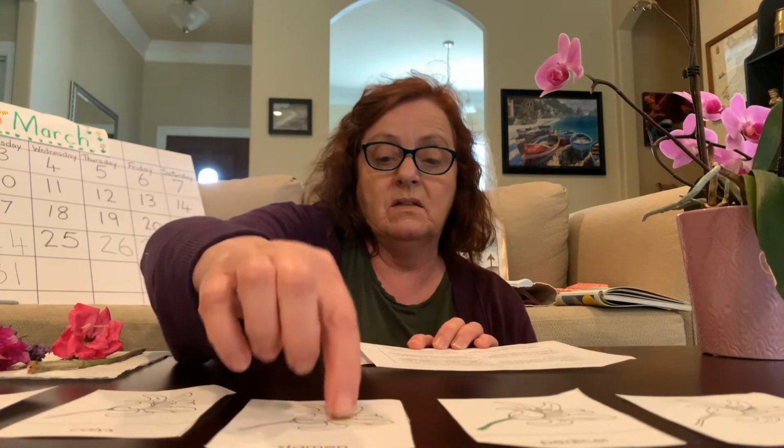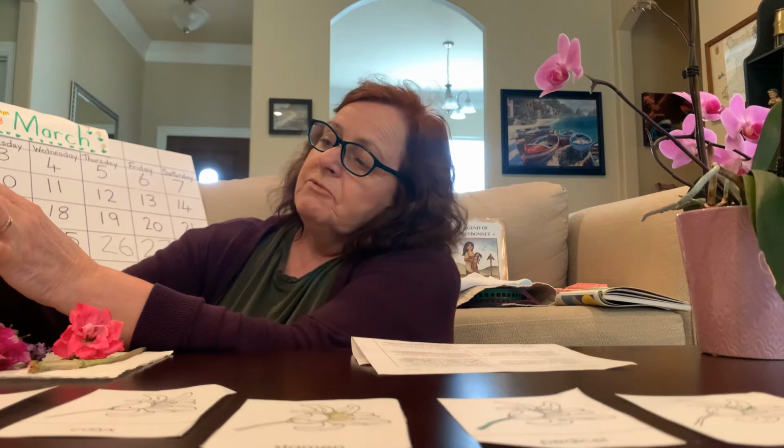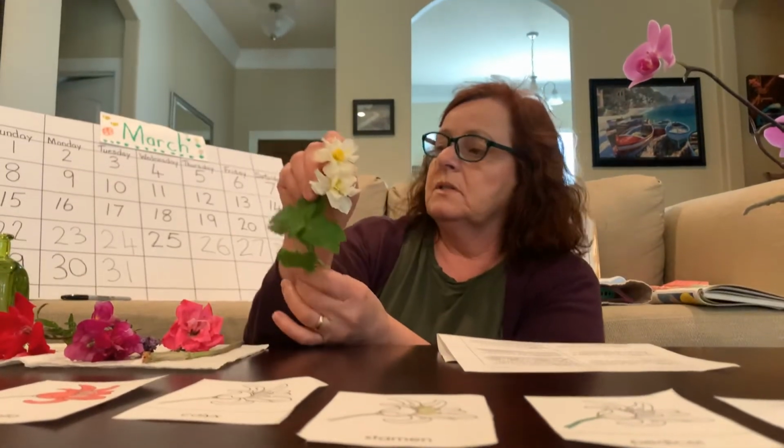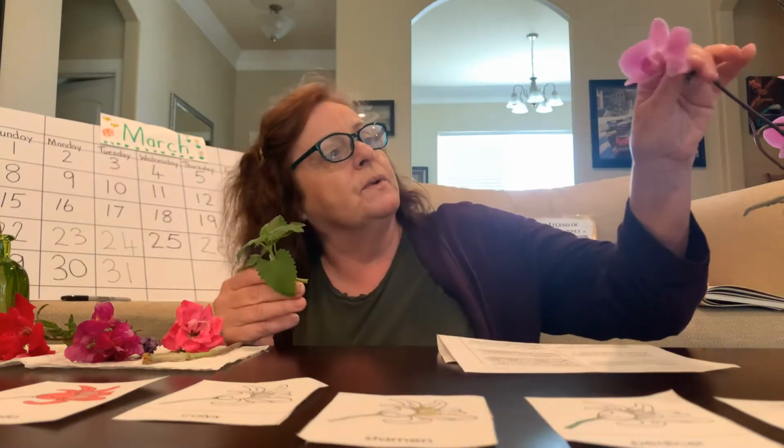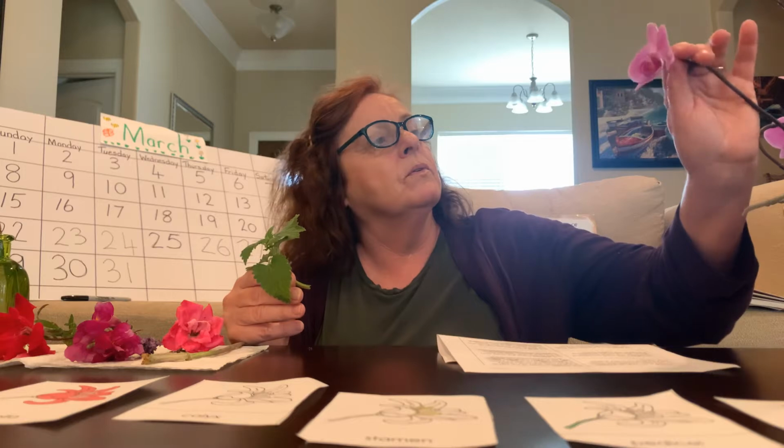And next we have the stamen. The stamen is the boy parts. There's lots of them. The stamen produces the pollen. So you can see in this one all the different stamens. I'll bring it out so you can see all the different stamens. And also in that one, you can see the stamens.